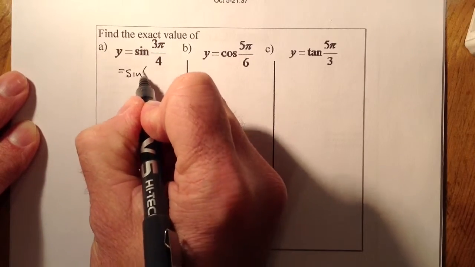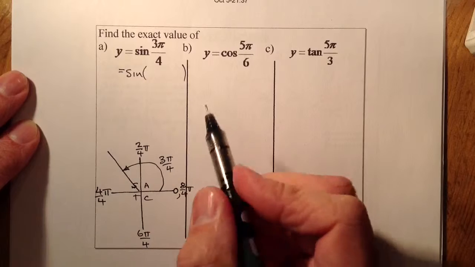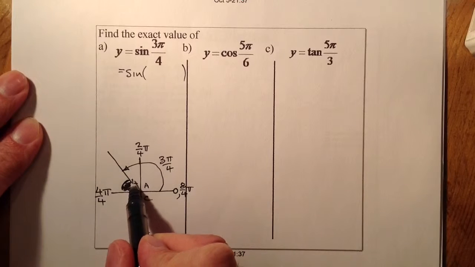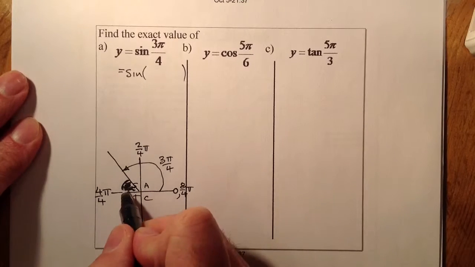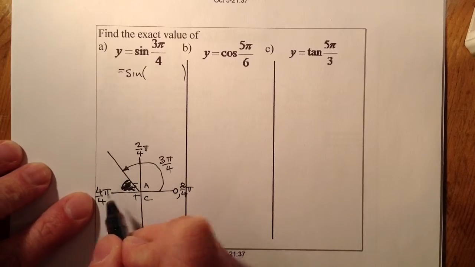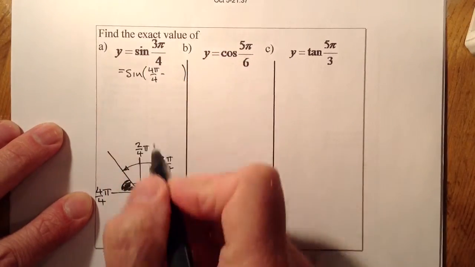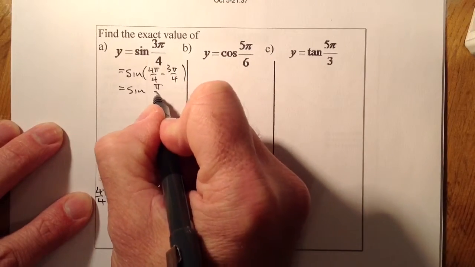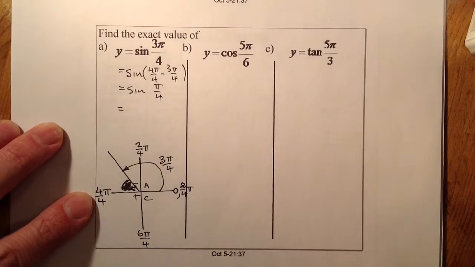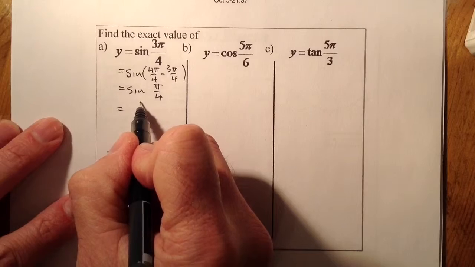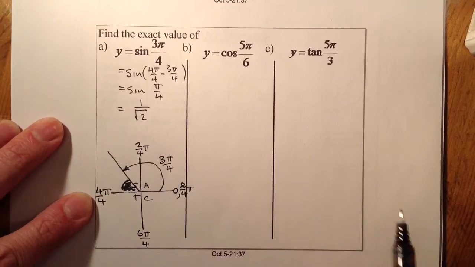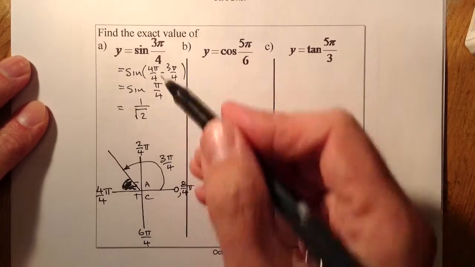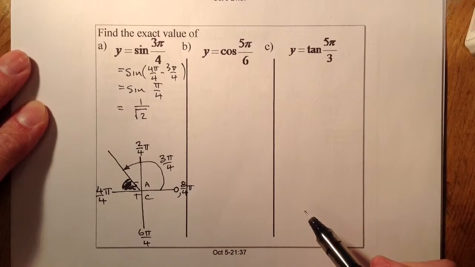So I'll start with sine. I'm going to find the related angle next, and the related angle is always the acute angle that lies between the angle and the horizontal. To find this angle here, I'm going to start with 4 pi over 4, and subtract the angle, which is 3 pi over 4. So that just quite simply leaves me with pi over 4. And if I look up the table of exact values, my exact value will be 1 over root 2, because remember, that's just 45 degrees if you were doing it in degrees. Okay, so that's the method that I'm going to follow through for each of the ones that I do here.